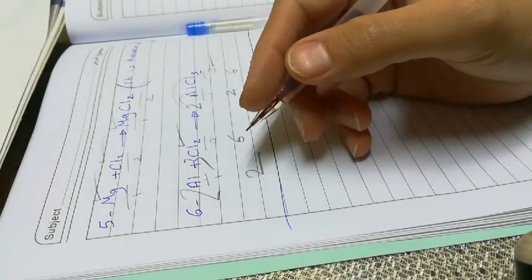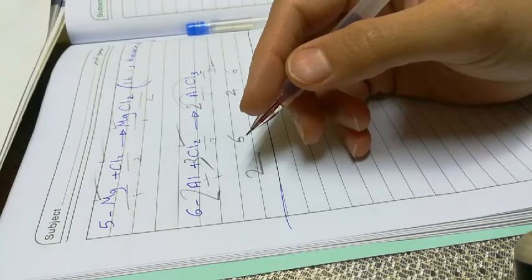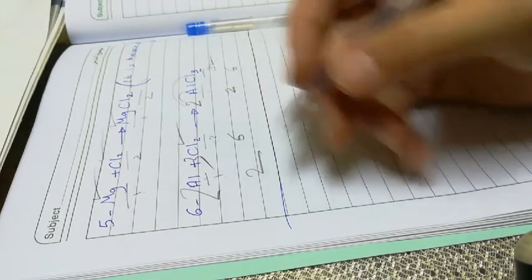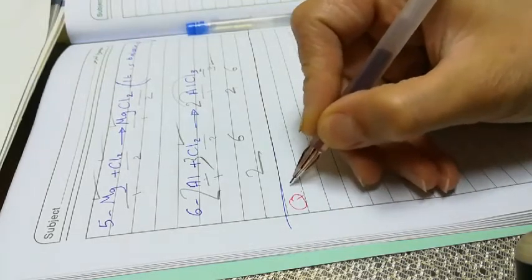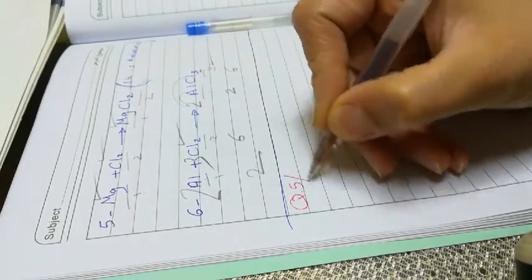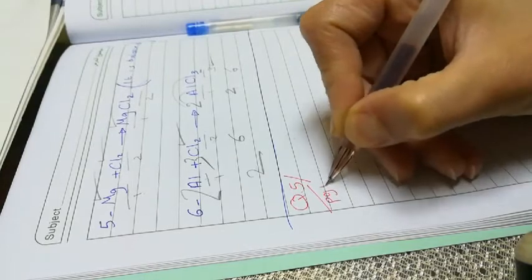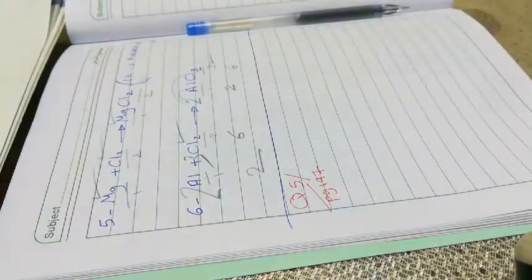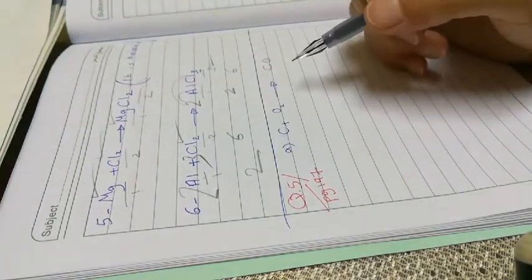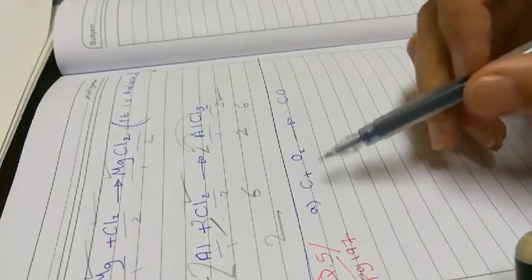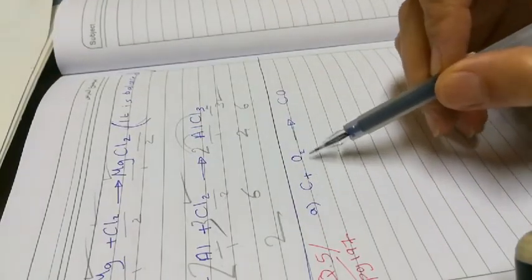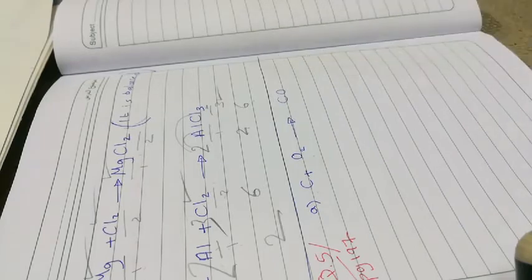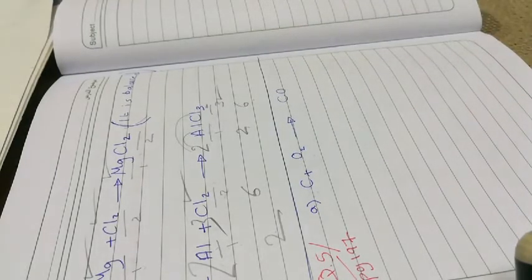So today we will solve question number 5, page 197. Okay, part A, C, which is carbon, plus O2 gives CO. Again, repeat the same steps in every example.